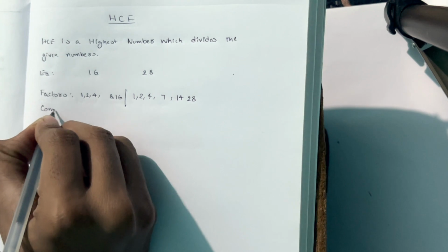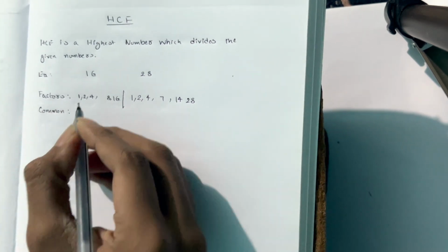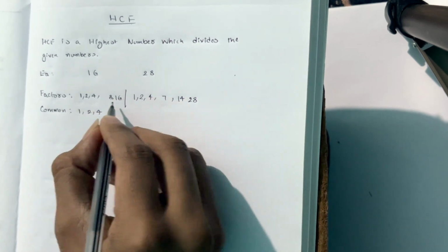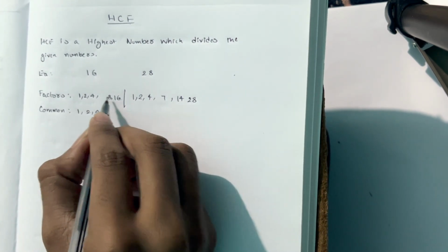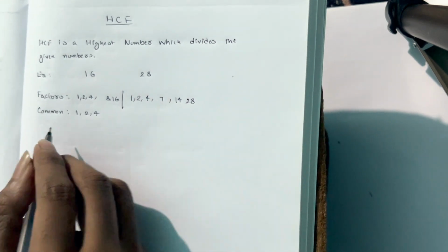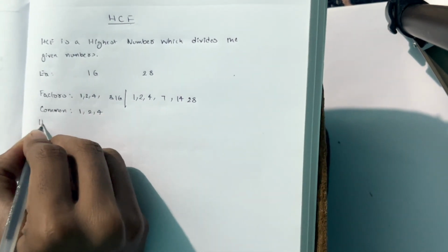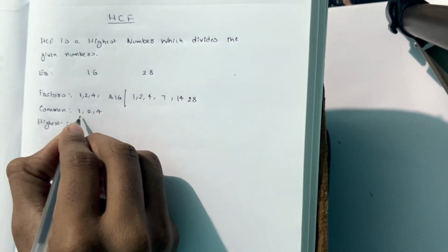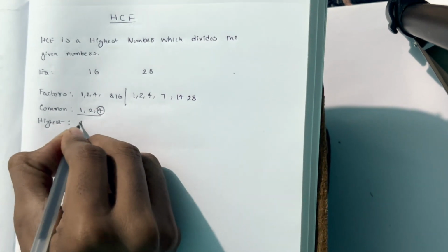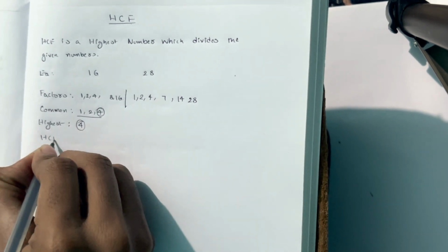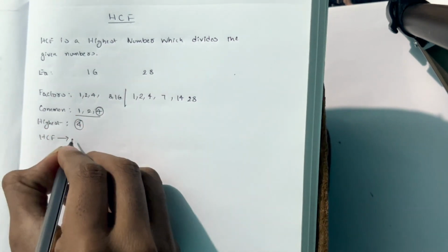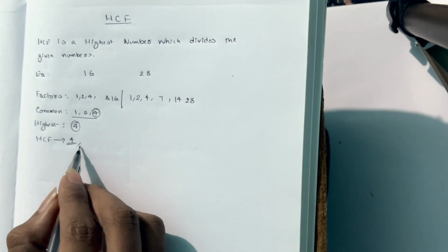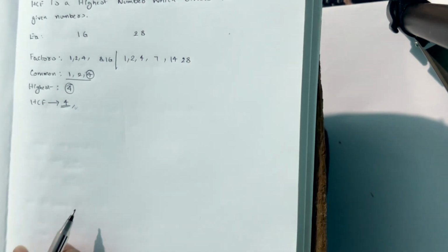So in those factors, what are the common ones? If you observe, 1 is common, 2 is also common, and 4 is also common. After that, we can't witness any common factors. So in the HCF, we are considering the highest. Which of these is the highest? 4, right? So the HCF for 16 and 28 is 4. This is the concept behind how HCF is usually used in calculations.